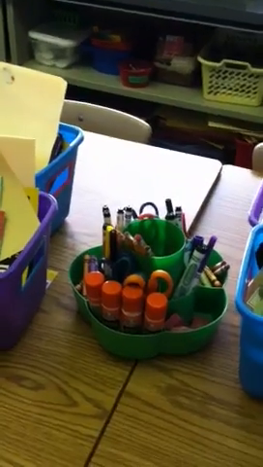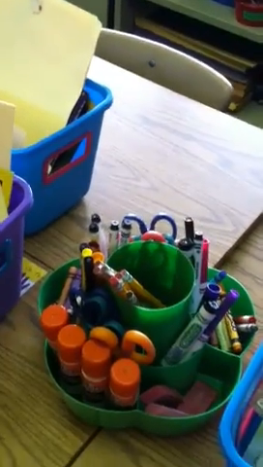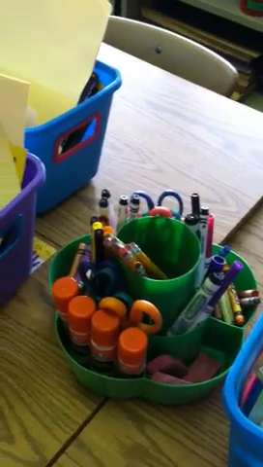Also on each cluster is a caddy of supplies. I don't really like having the supplies in their desks because they tend to always have their hands in the desks and they can just be a little fussy about things. So I have caddies on their desk with glue, erasers, crayons, markers, scissors, and pencils. So everything is right here for them.